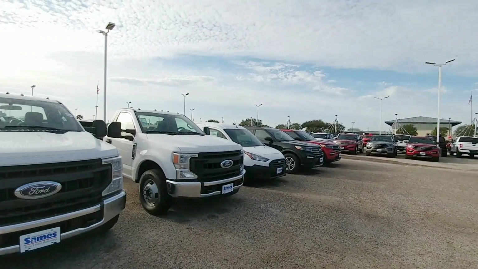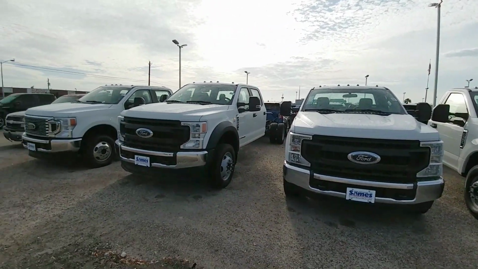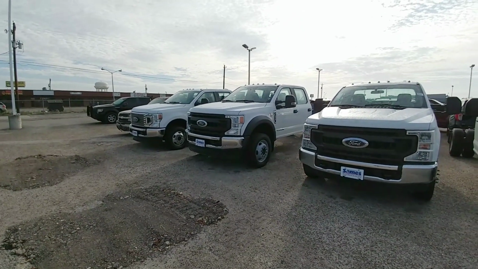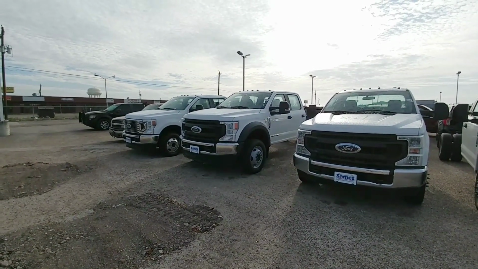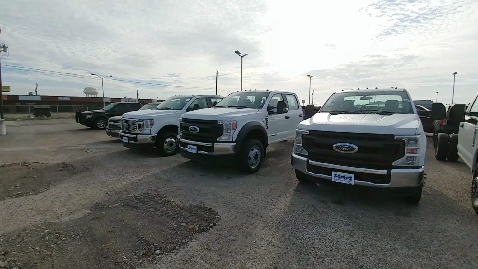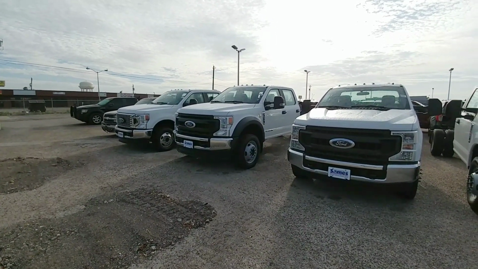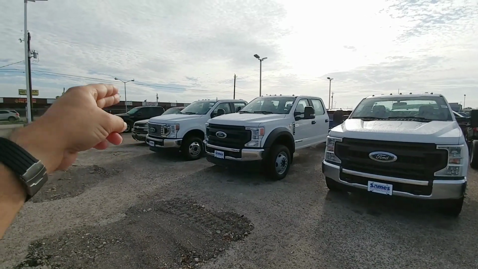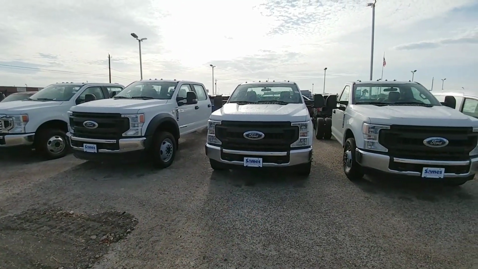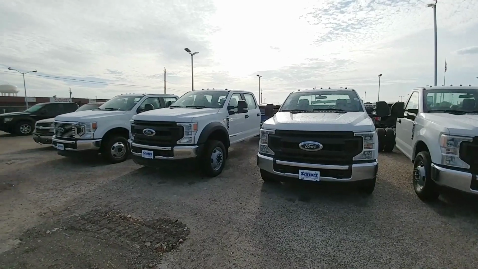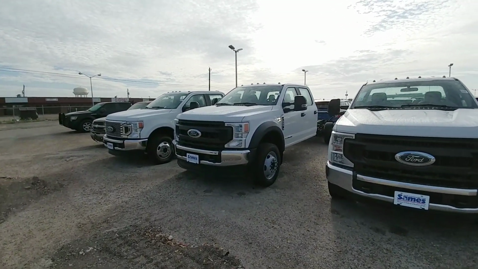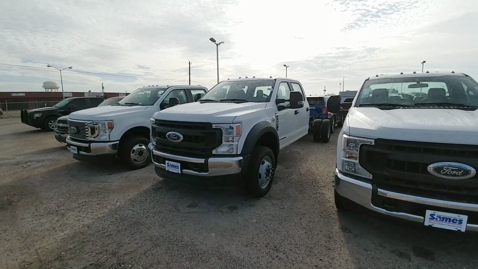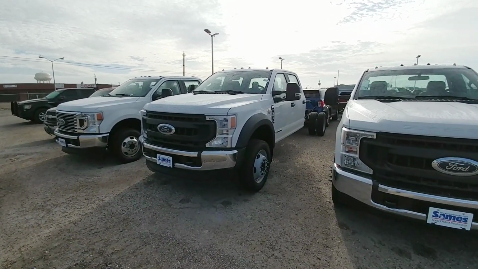What's going on, guys? Today I am out here at Sames Ford in Corpus Christi, Texas, because I want to show you the differences between two trucks that oftentimes may be confusing to normally see. So a lot of people want to know what is the real difference between an F350 pickup truck versus an F350 chassis cab truck. And we're going to take a closer look at that. And as a wild card, we have an F550 parked in between these two trucks, and we're also going to show that as well. So hang tight, I'll be right back.